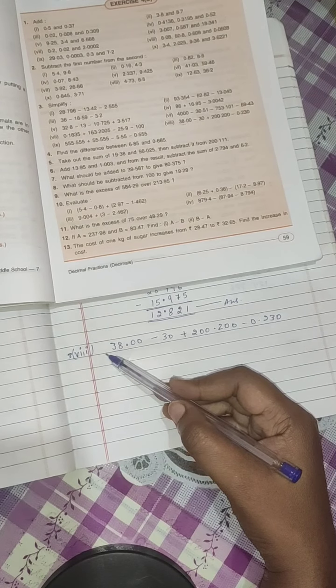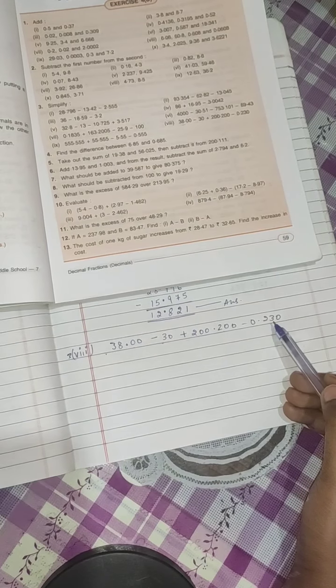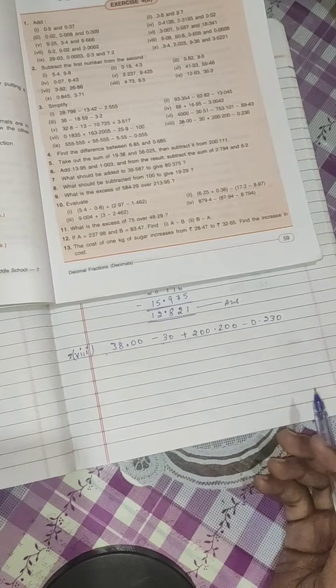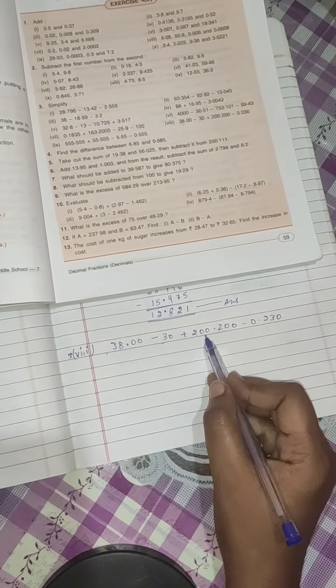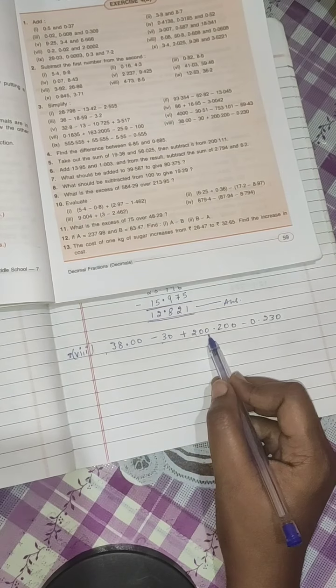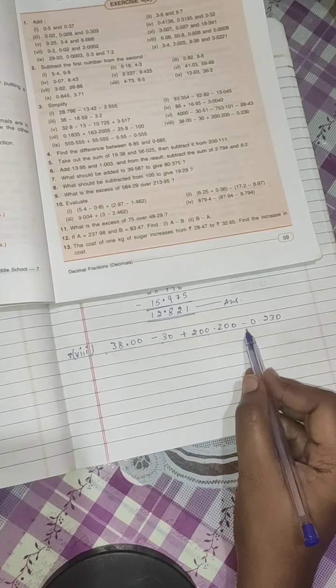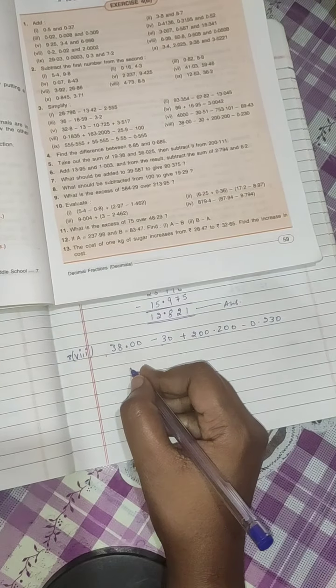Here is a positive number, here is a negative number, here is a positive number, here is a negative number. So, we have to solve this together. Here, what you have to do is add this and this, and this minus sign, this minus sign. Also, we have to add this, but we have to give a minus sign here. So, let's solve it together.